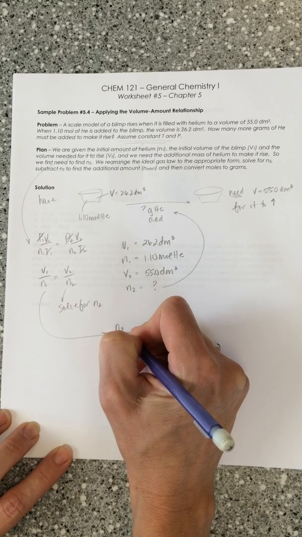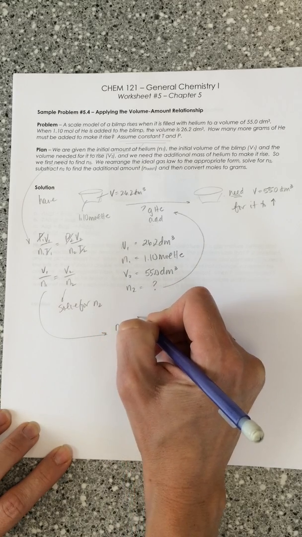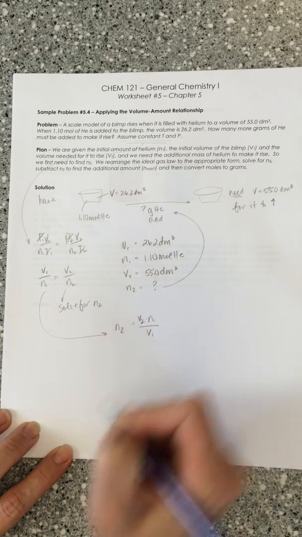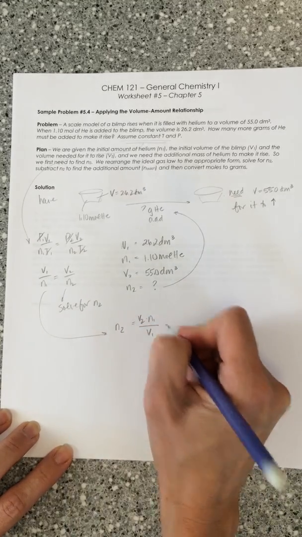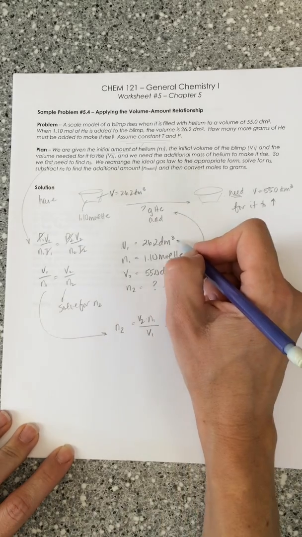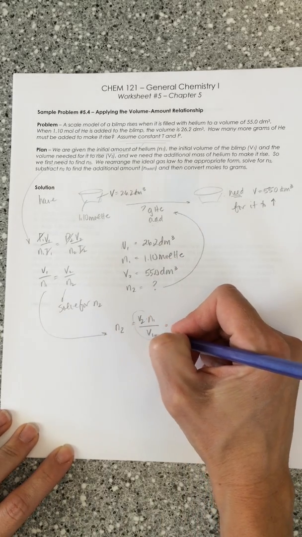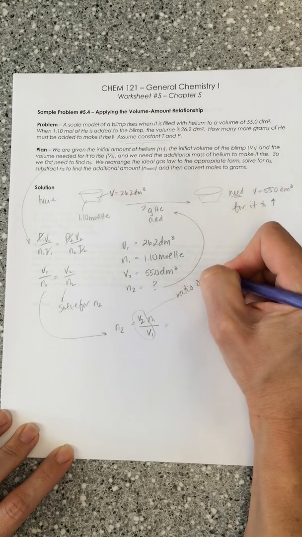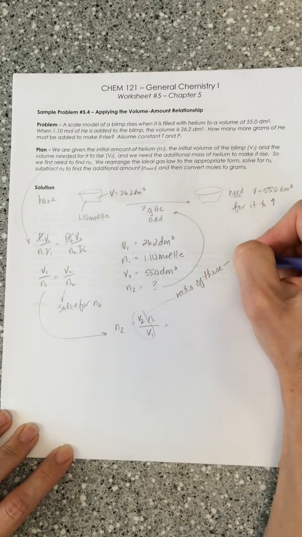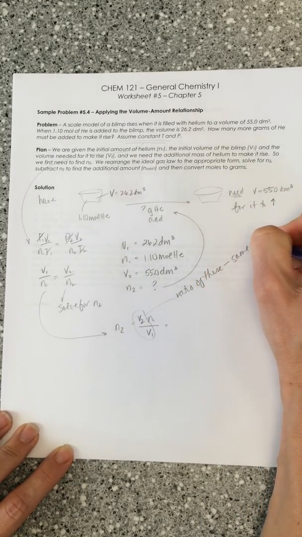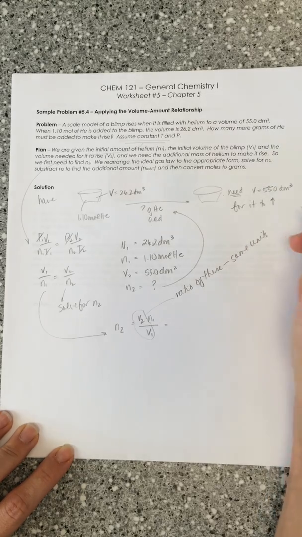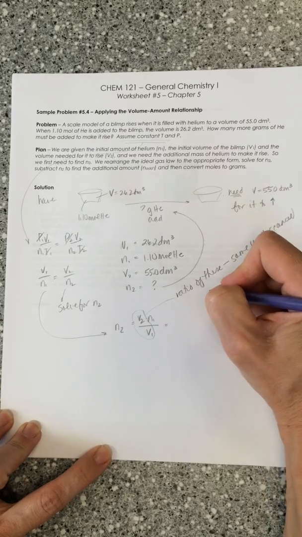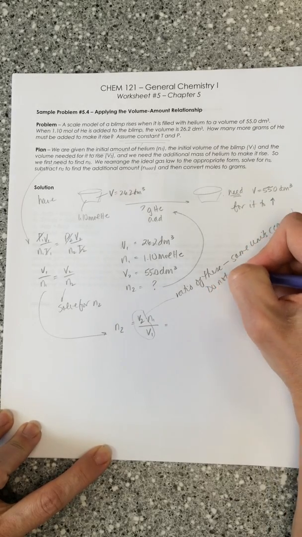If we solve for N2, N2 is going to be equal to V2 times N1 over V1. Now, one of the things you'll see here is that because we're taking a ratio of these two, all that needs to happen is that we have these in the same units, because those units will cancel.